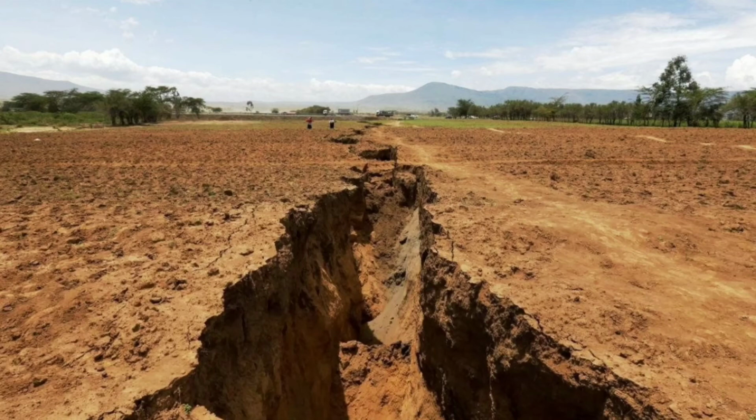Human activities such as deforestation, overgrazing, right? Then we destroy our land by our mining activities and construction activities. All these make the process of soil erosion happen faster than ever before.